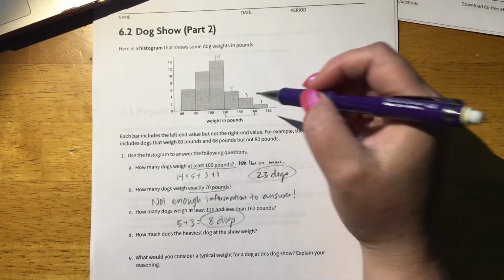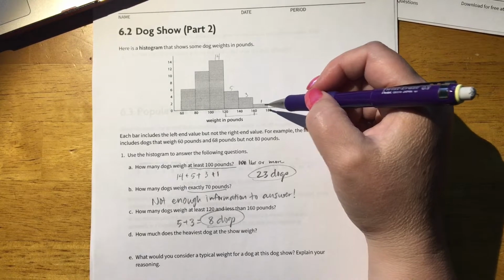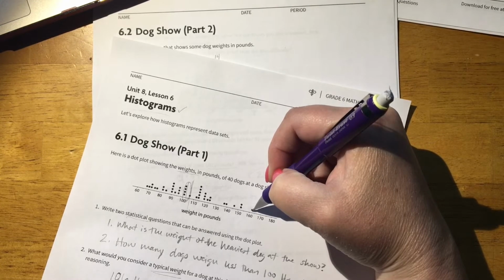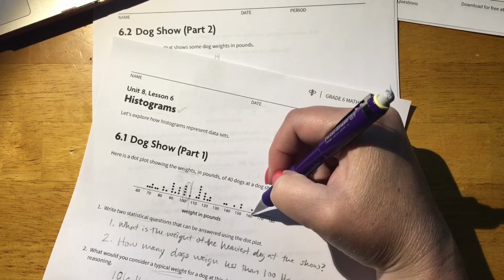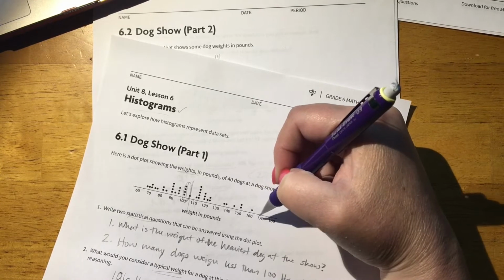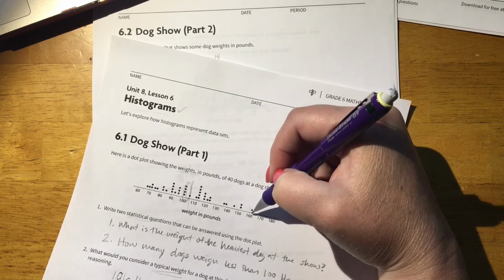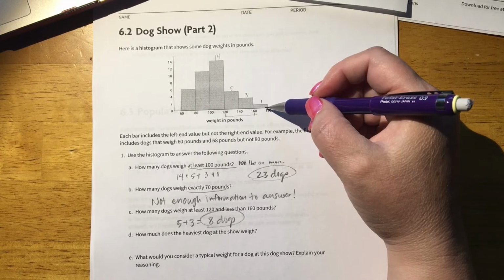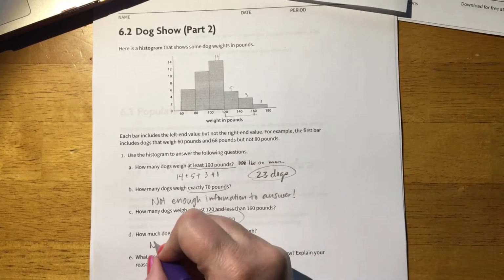No, we don't. Not from the histogram. Now, could we go back to the dot plot and answer that question? Yes, because there's the heaviest dog, right? And we know actually from this that he weighs, what, about 163 pounds? But is there any way to know that on this histogram? Darn it. No, not enough information once again.